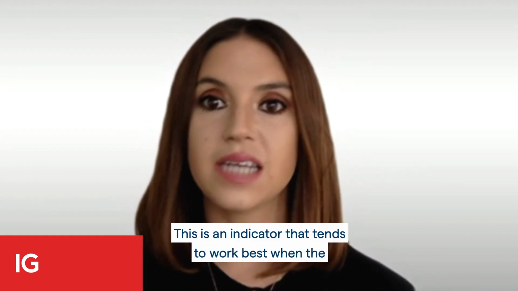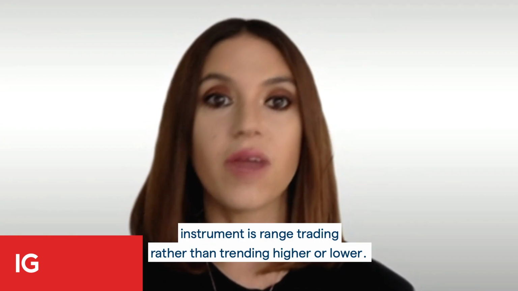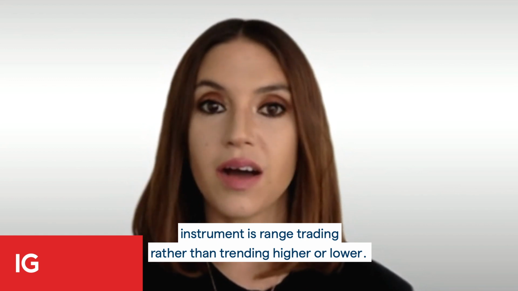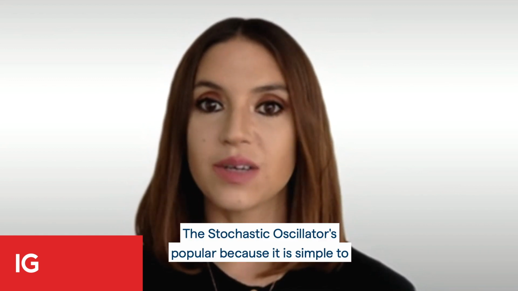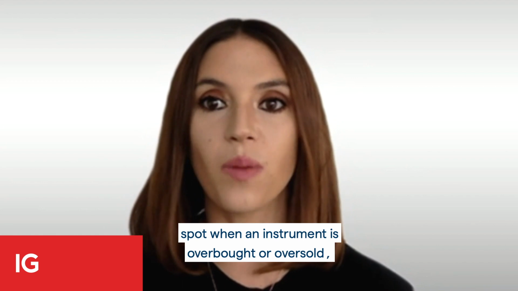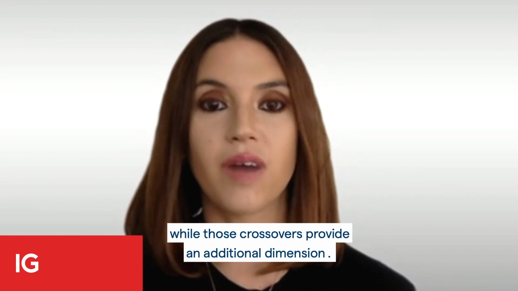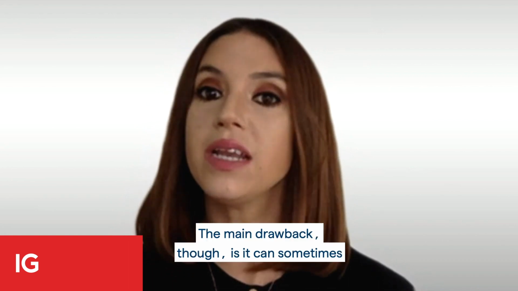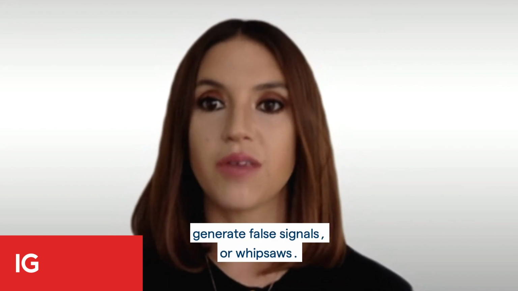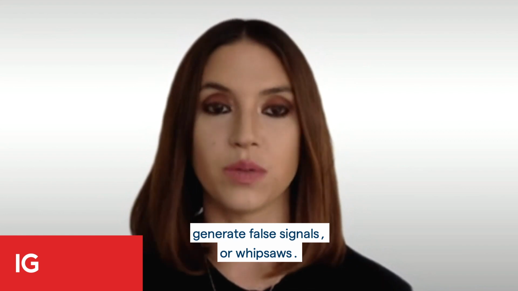This is an indicator that tends to work best when the instrument is range trading rather than trending higher or lower. The stochastic oscillator is popular because it's simple to spot when an instrument is overbought or oversold, while those crossovers provide an additional dimension. The main drawback, though, is it can sometimes generate false signals or whipsaws.